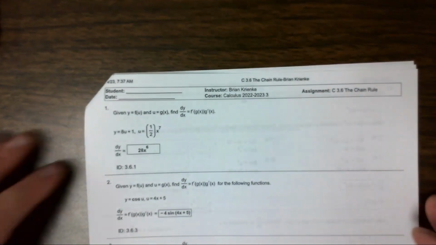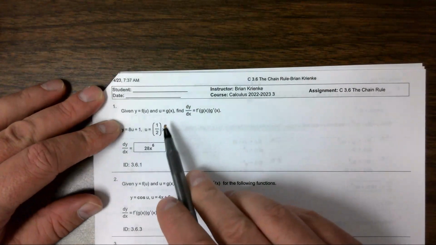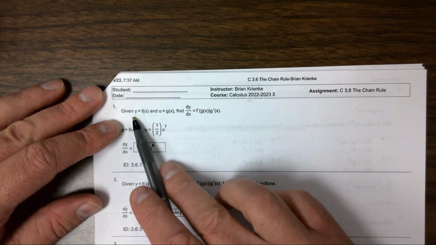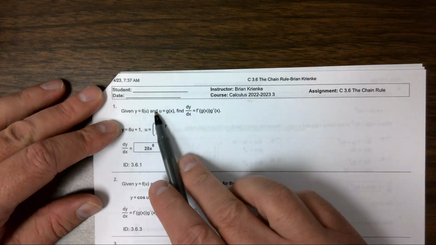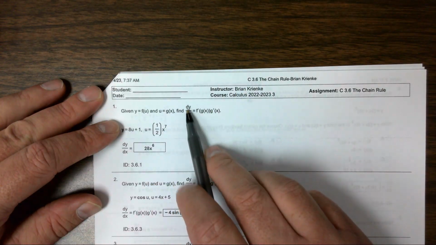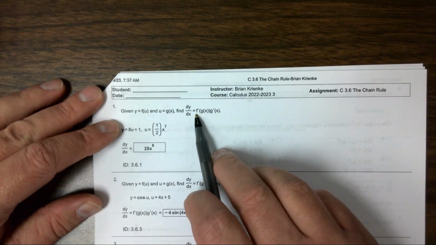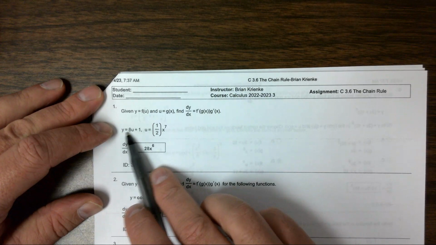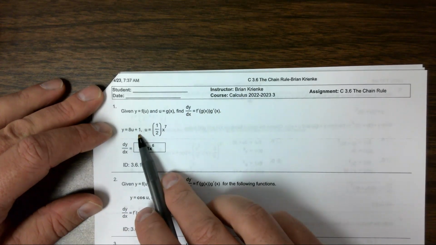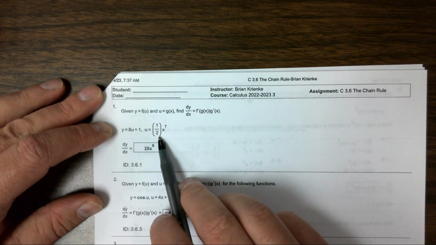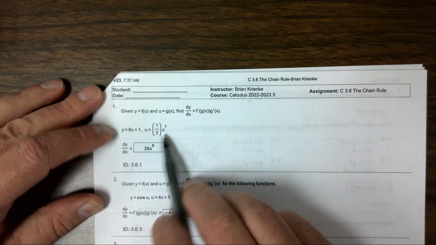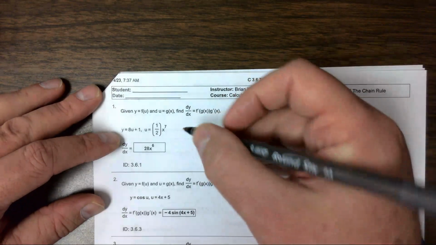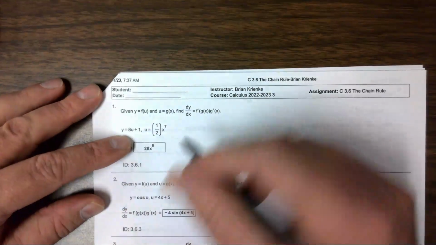So on this first one, they're giving you f of u is what the y is, and g of x is what the u is. And they want you to do dy dx, which is the same as f prime of the g function times the g prime. Well, what they're telling you is you have 8u plus 1, but then u is 1/2 x to the 7th. So what you first do is you can either say dy dx or you could say f prime. You're going to say the derivative.